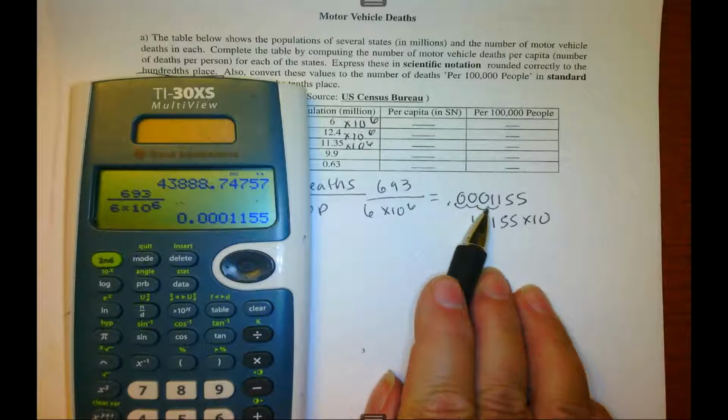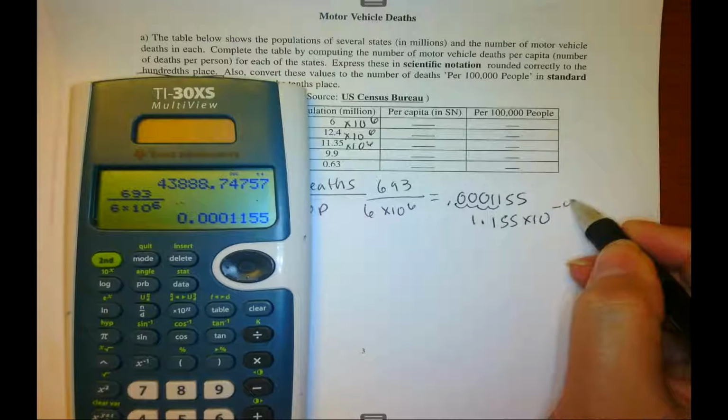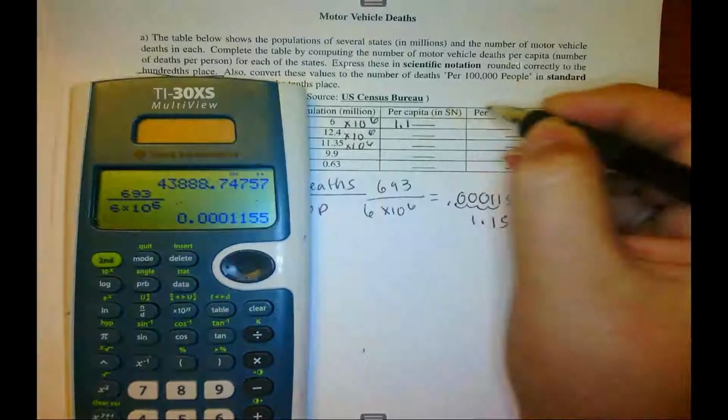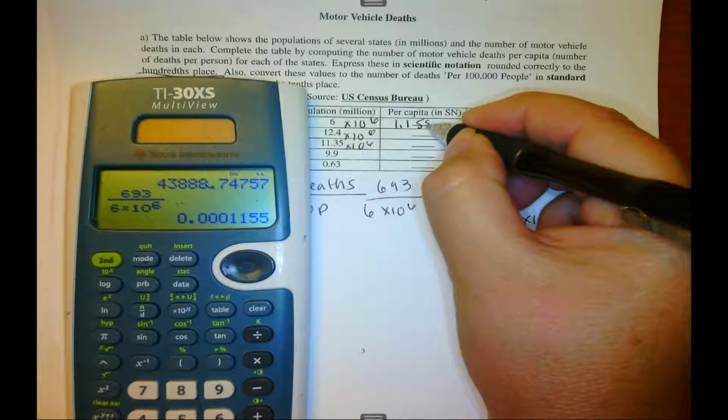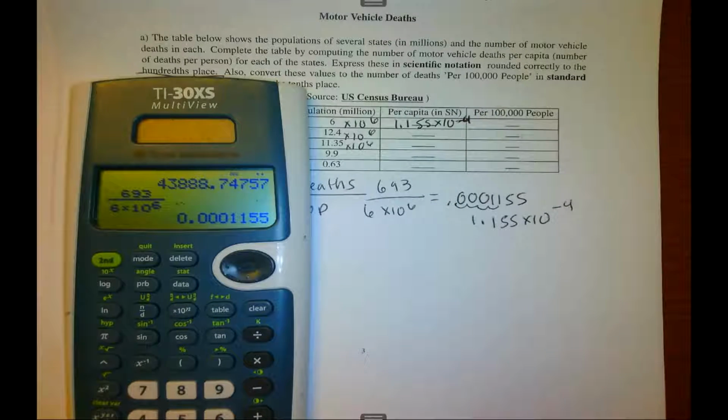One, two, three, 4. This number is larger, going to a smaller. So 1.155 times 10 to the negative 4. Okay.